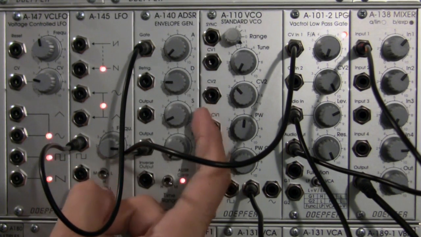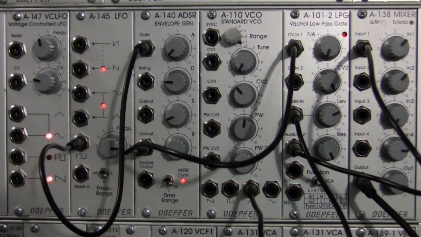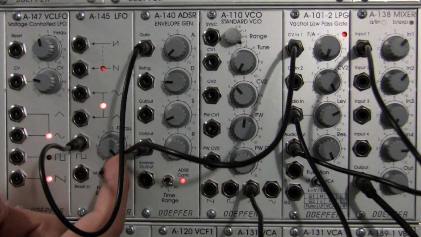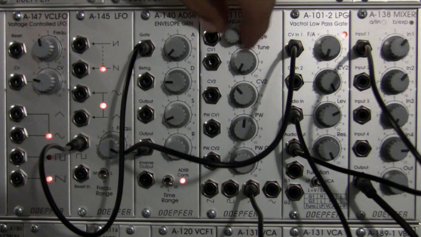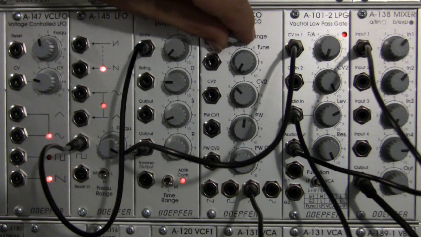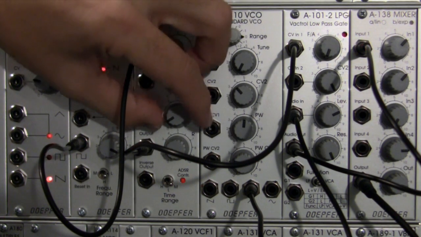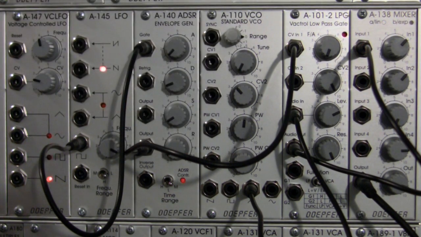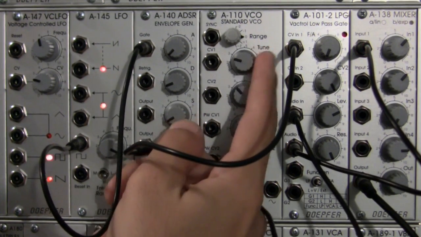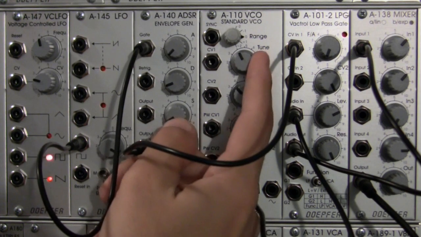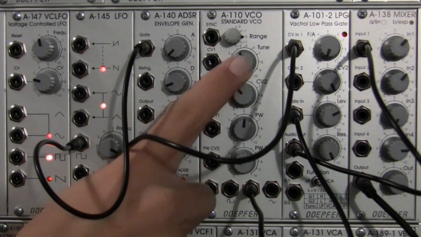A little more of a resonant tom right there. And I could bring my frequency up. Or I could bring my pitch of my oscillator down a little bit. Closer to a kick now. I can also just slightly change the tune setting. Kind of adjust my kick if I want to, just more in the subtle range.